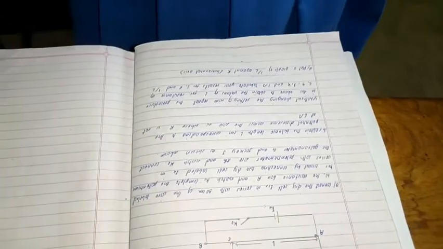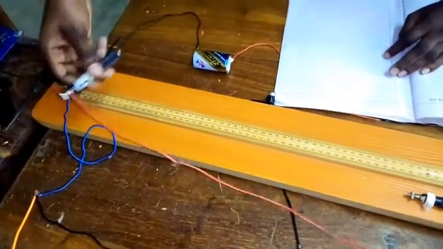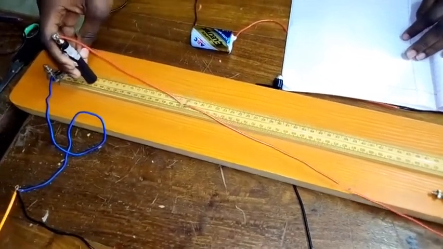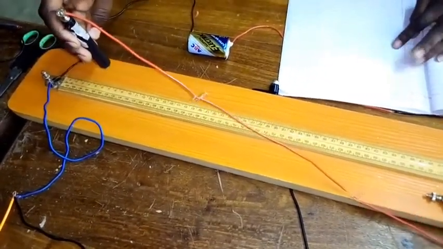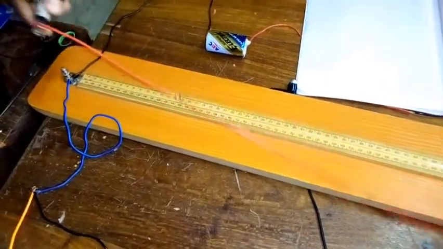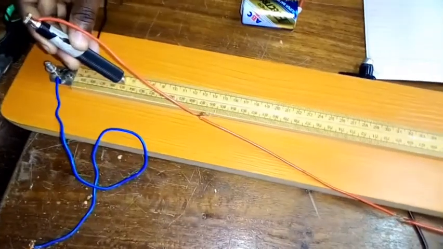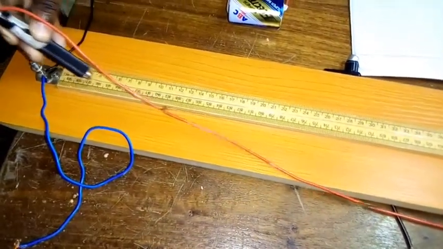I said here is our A, here is our B. So we obtain our length by starting moving from A to B as follows. While finding the balanced length, you should not scratch the wire. You should just move gently to avoid the resistance and the heating effect of the current. So you go gently. Here is our galvanometer.